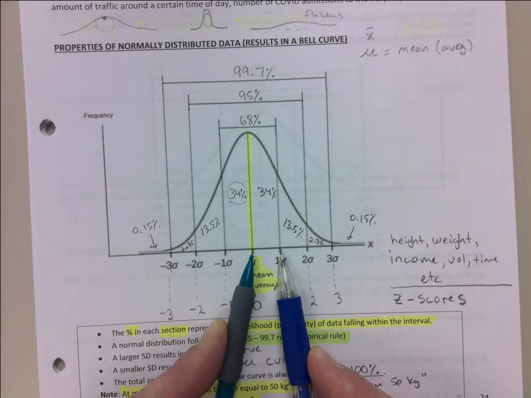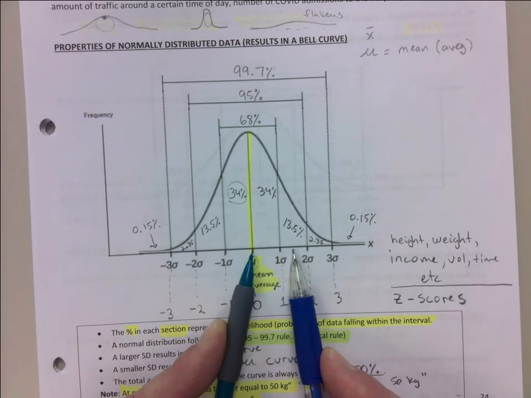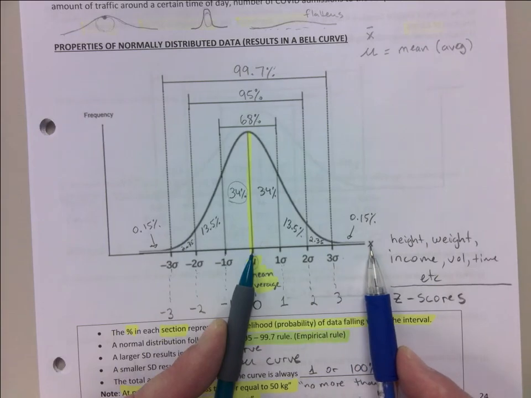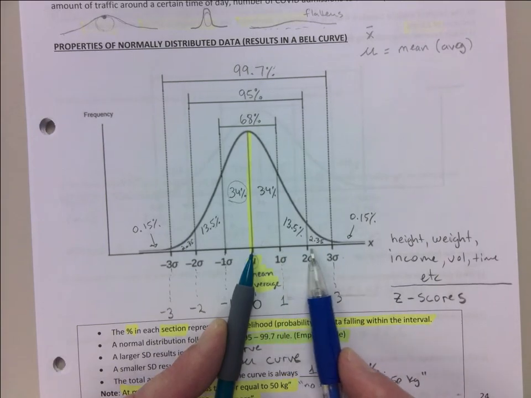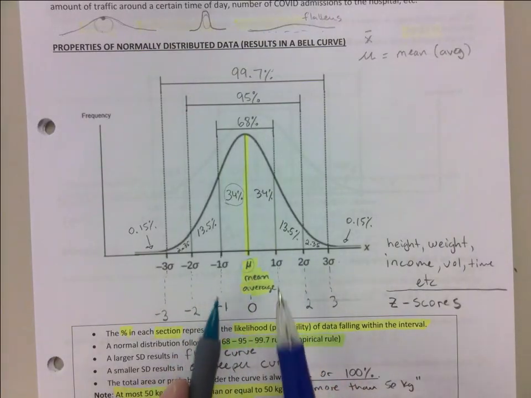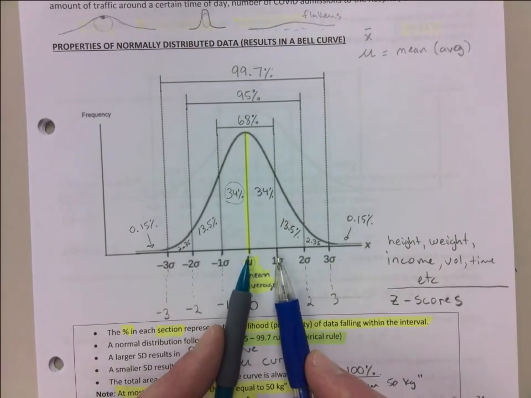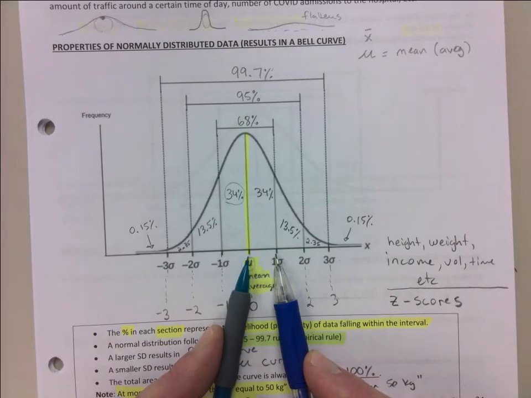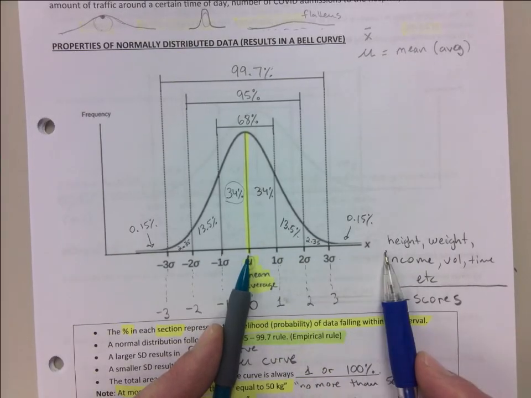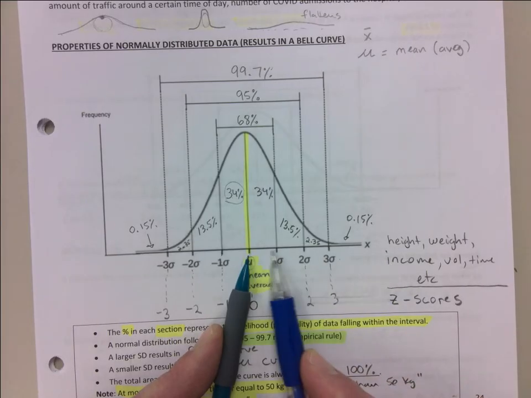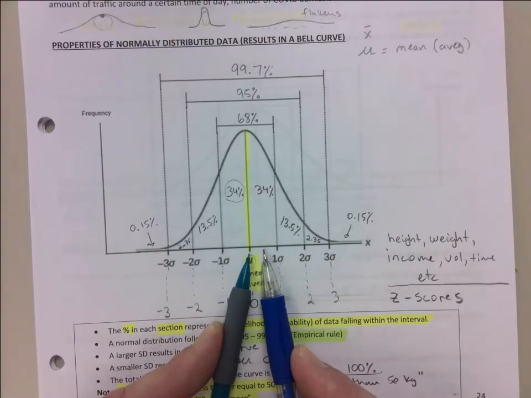Unfortunately, on my graph right now, I can't move things. But this bar could be opened. It could actually be much wider than what we have right here. It has to do with the standard deviation. If the standard deviation is 100, boom, this thing will be much wider. If the standard deviation is 0.5, this bar will be very, very narrow.